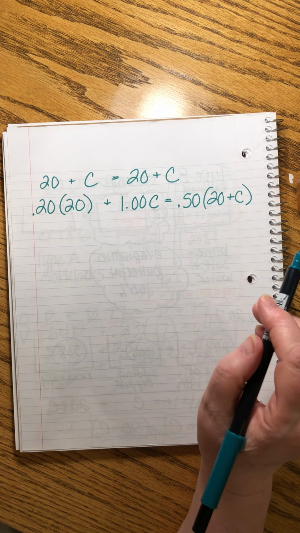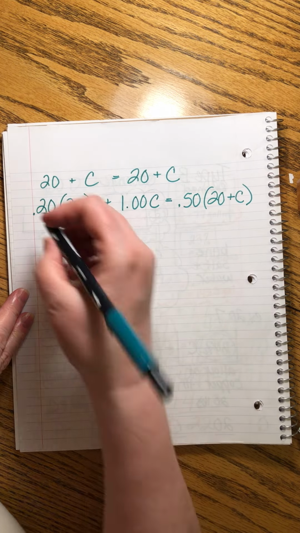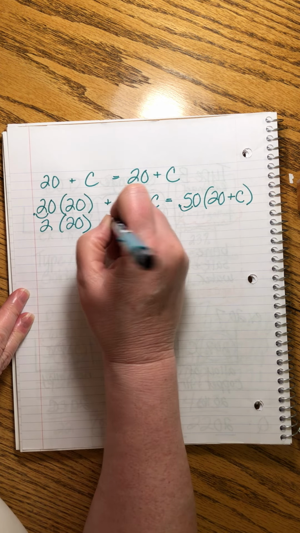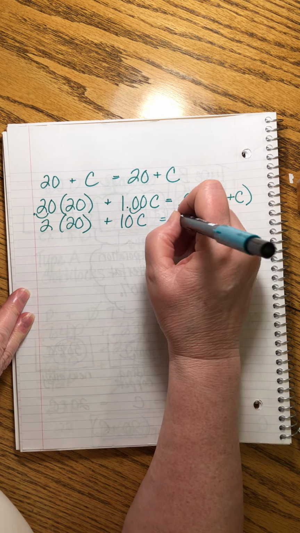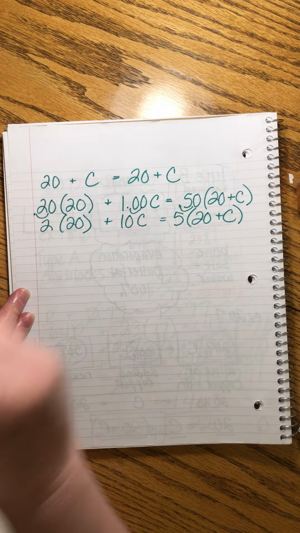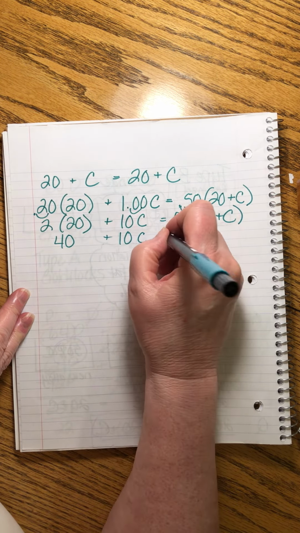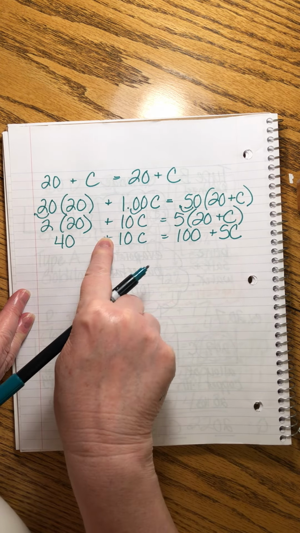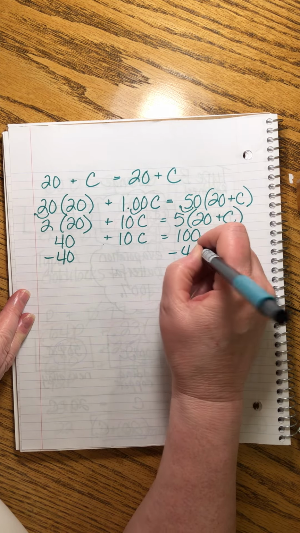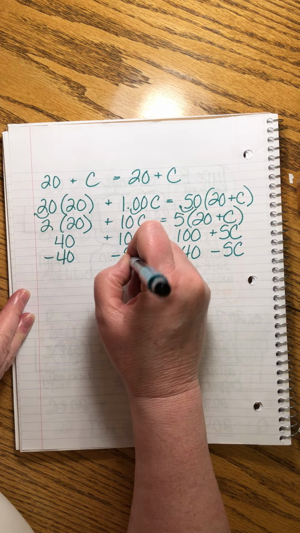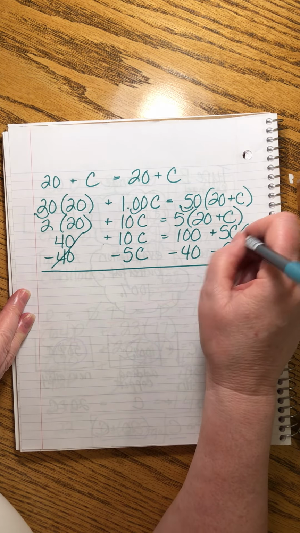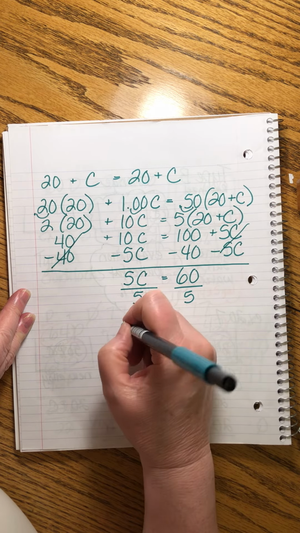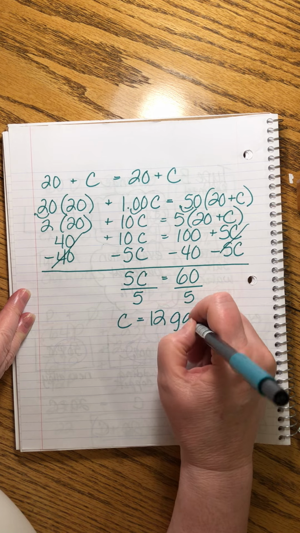Okay, so again, I would like to get rid of my decimals, and I don't have to go twice. I only have to go once, don't I, to fix all of these. So it'll be 2 times 20 plus 10C equals 5 times 20 plus C. I'll distribute that in the next row. This is 40 plus 10C equals 100 plus 5C. Beautiful, beautiful. Let's swim the numbers this way and the C fish that way. This is minus 5C minus 5C. That's gone, that's gone. 5C equals 60. C equals 12, and I know it's going to be gallons.